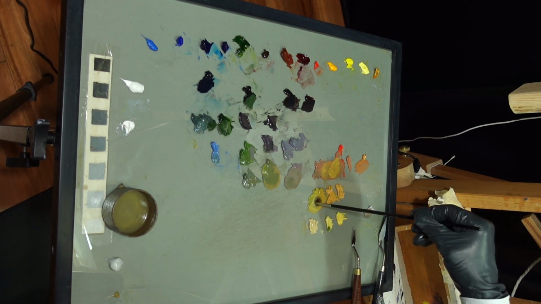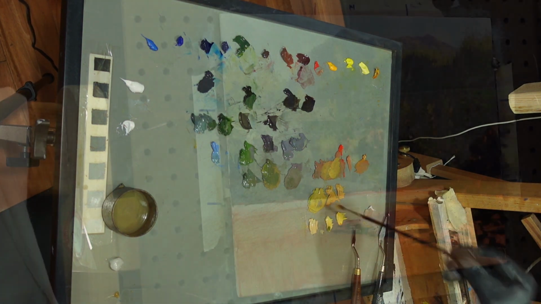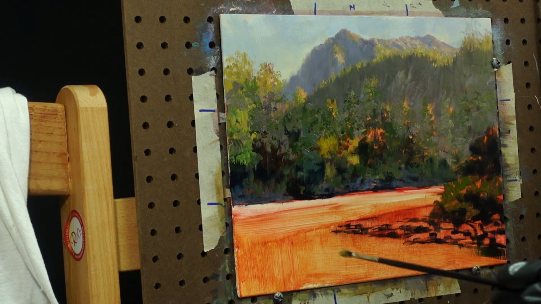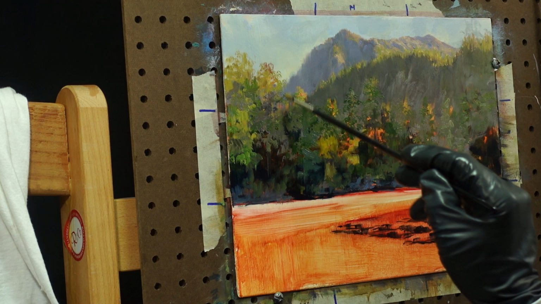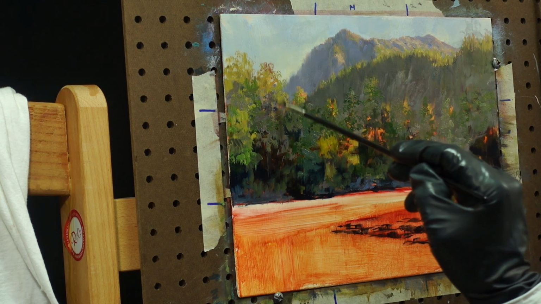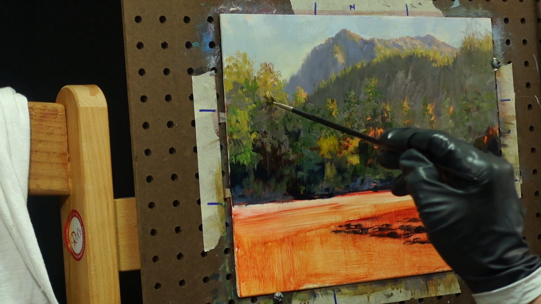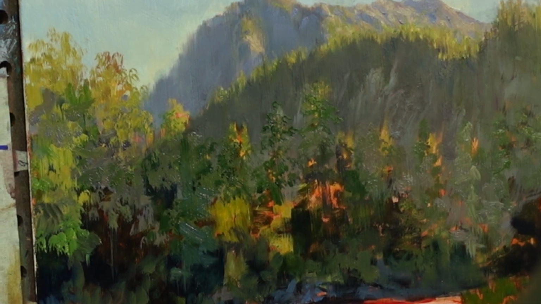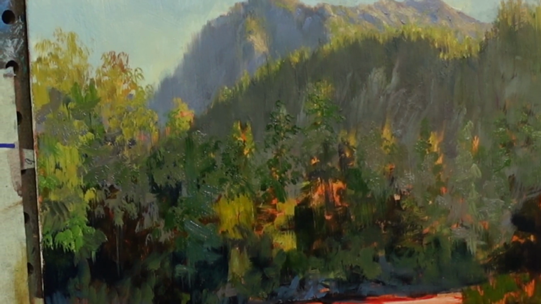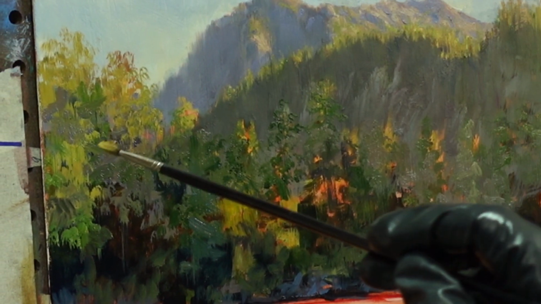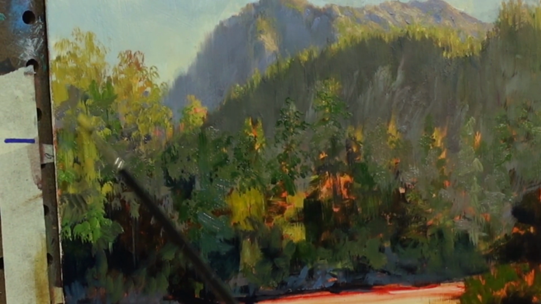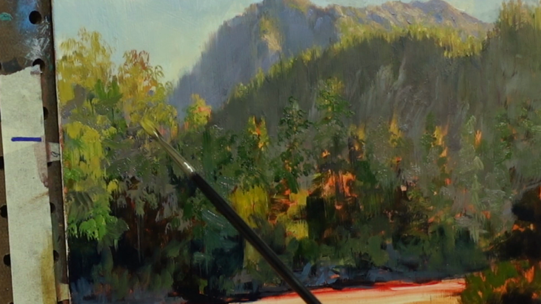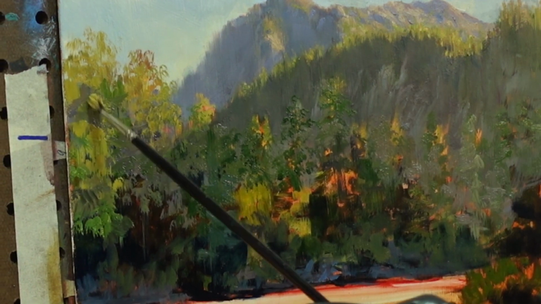For parts of the leaves, especially the furthest back middle ground trees where the sunlight is hitting those bright leaves, I'm using this number 2 Rosemary long filbert. It's a series 279, really soft, really loose. If I get just a little bit of paint on the tips of the hairs of the brush and then lightly touch the panel, it leaves just a dot of paint.